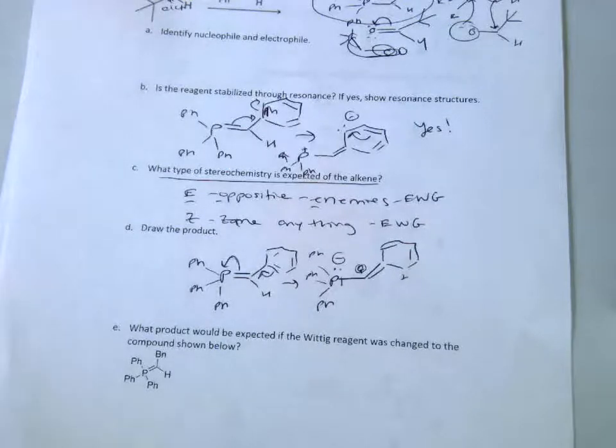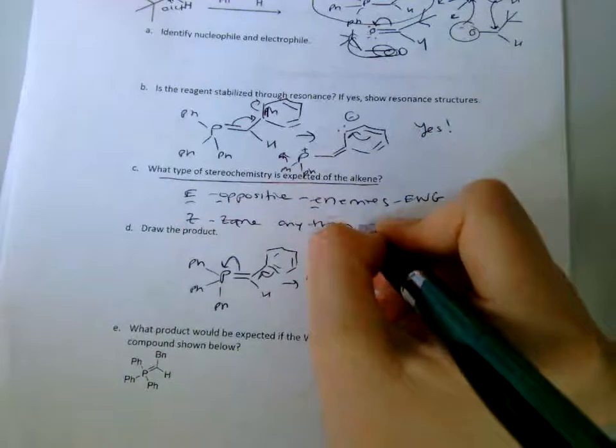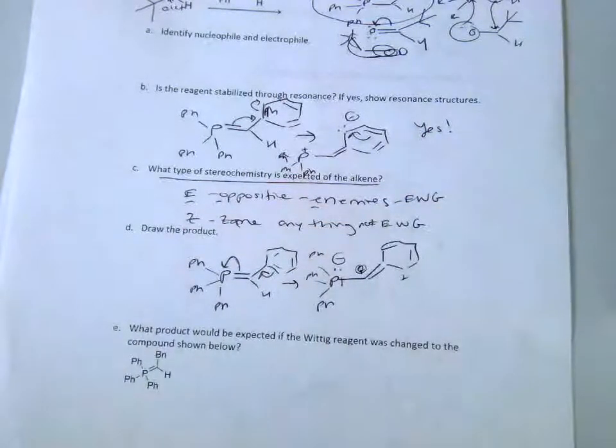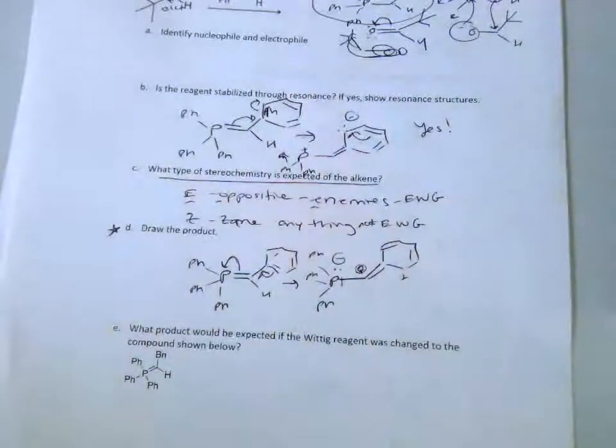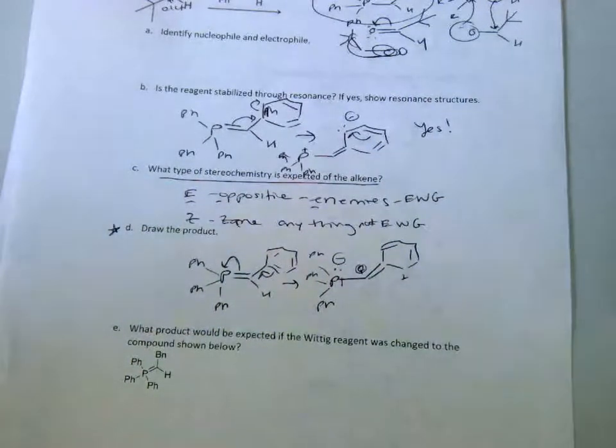Based on that, I would say this should be anything not electron withdrawing group. I would say it would be Z, but I've kind of gone back and forth on this, so that's something that I may ask Dr. Corrales to address in class, because this is new to me too, and I'm not sure.